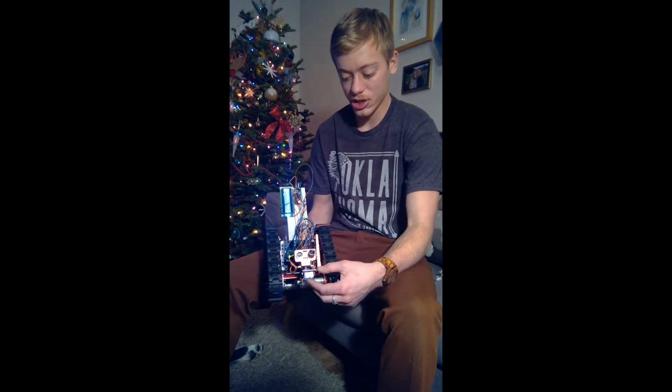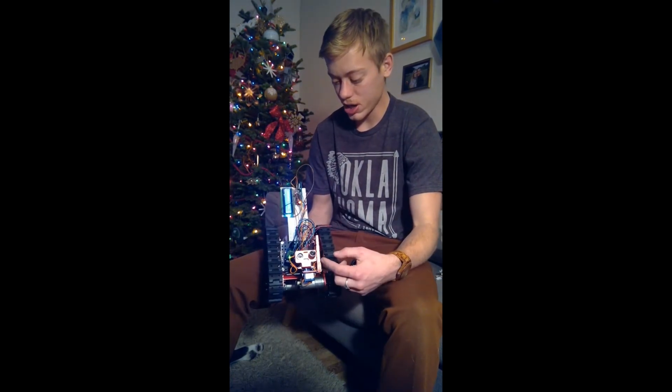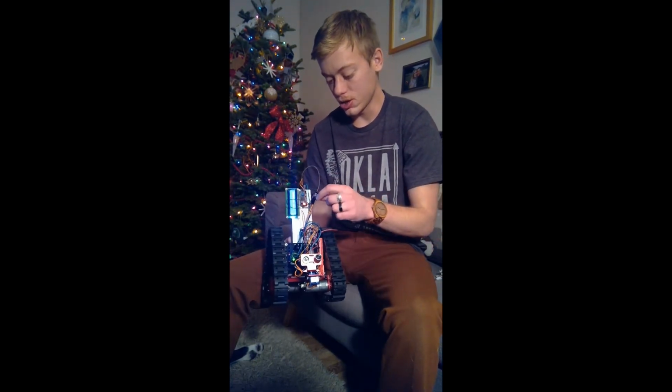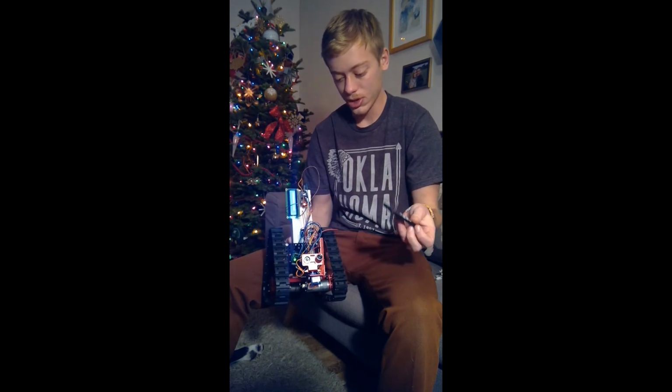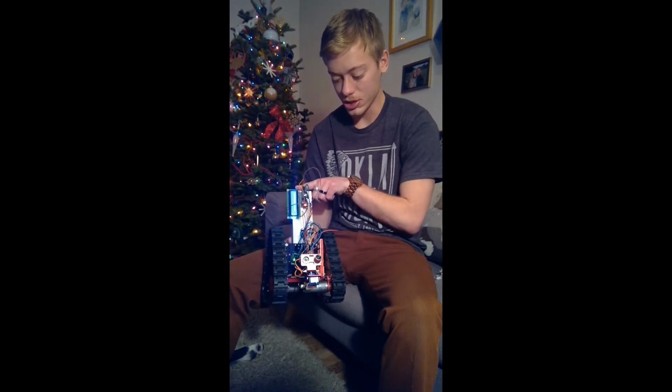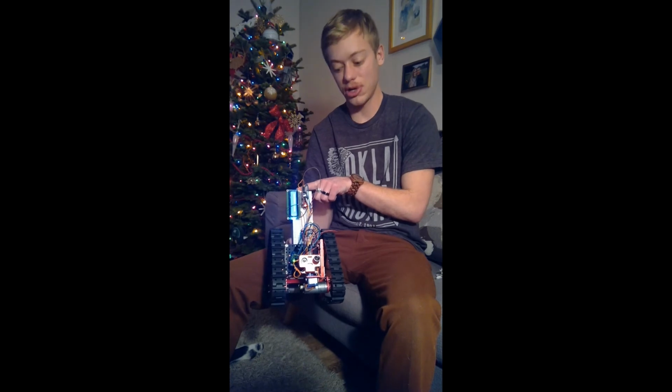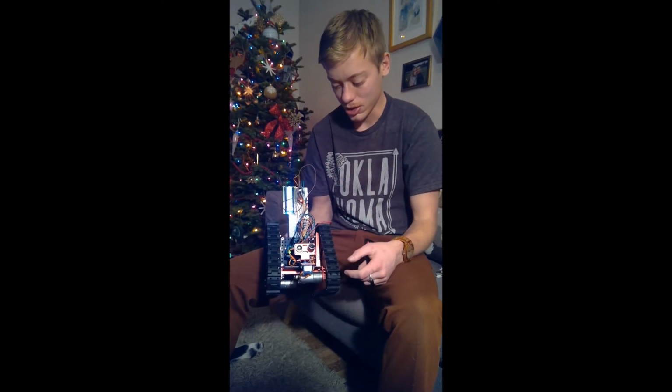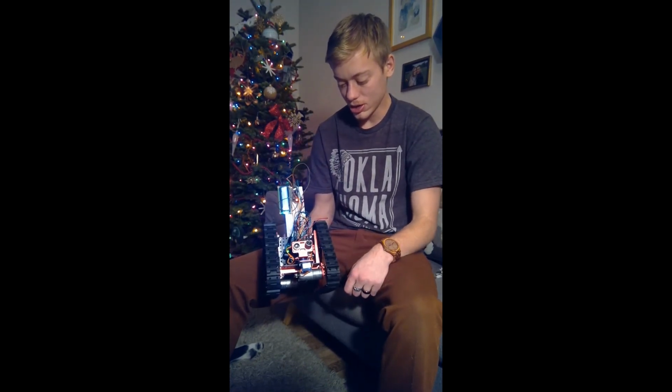This motor does function. The sensor can detect obstacles. This sensor does receive input from the remote control. This LCD display does display different things depending on what occurs. So that's my little robot.